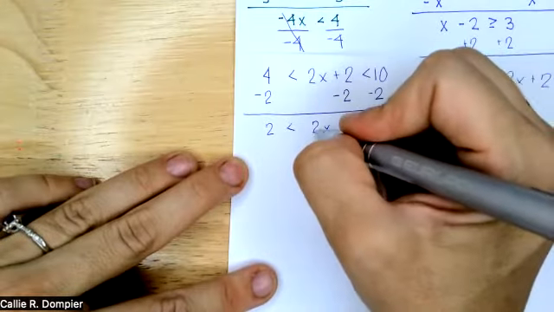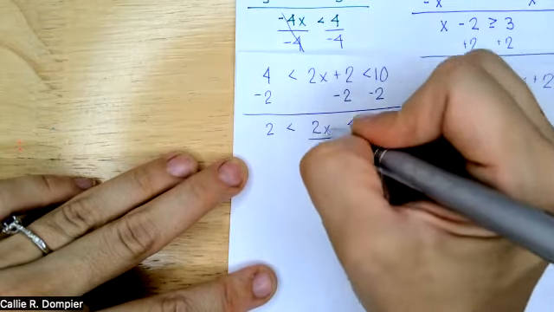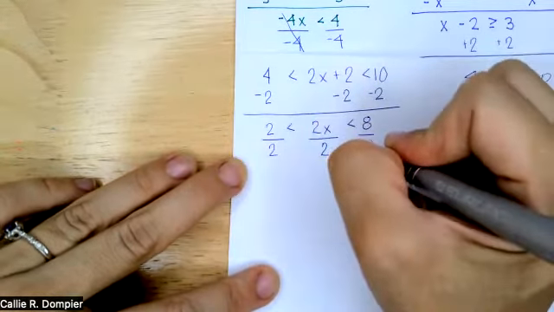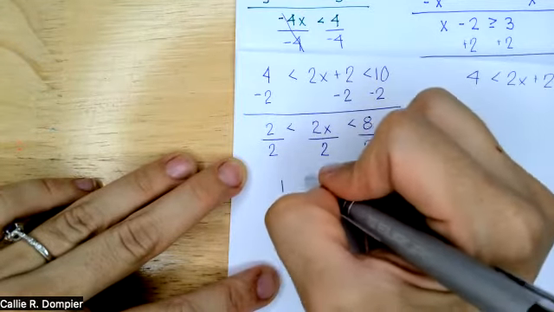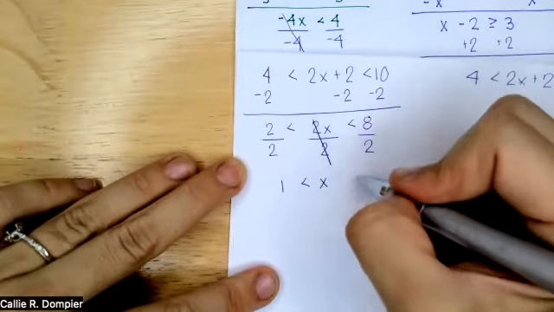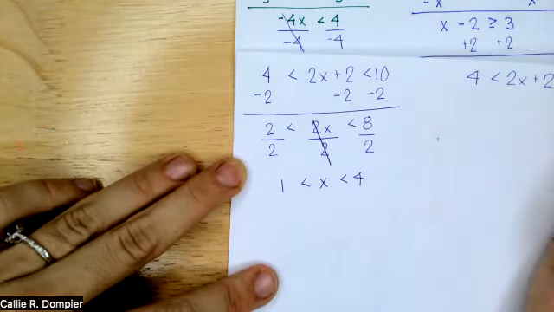Now, 2 is being multiplied by x. The opposite of multiplication is division. So we're going to divide by 2 on all 3 sides. 2 divided by 2 is 1. That leaves us with x in the middle, and then 8 divided by 2 on the other side is 4. Good.